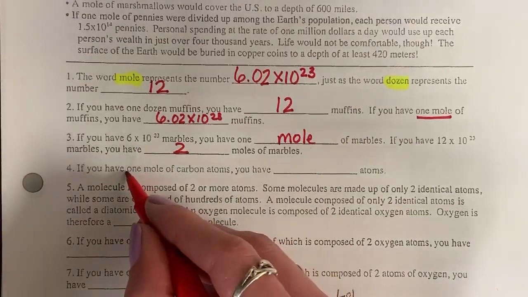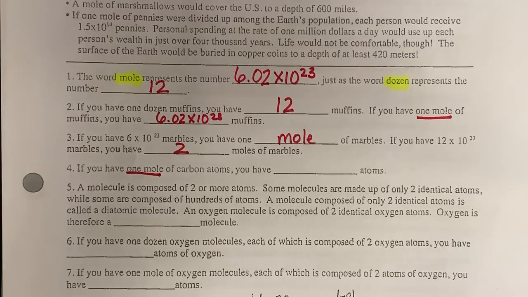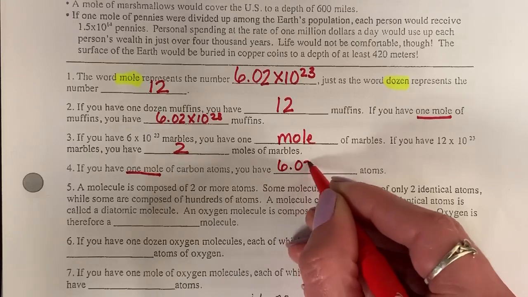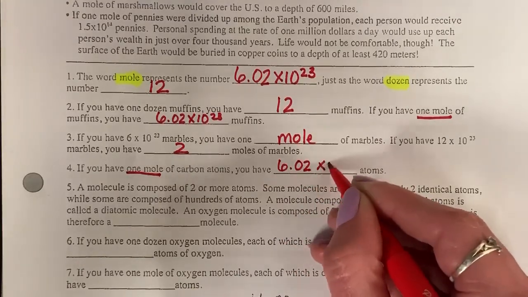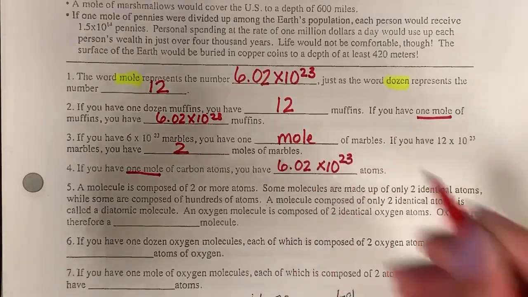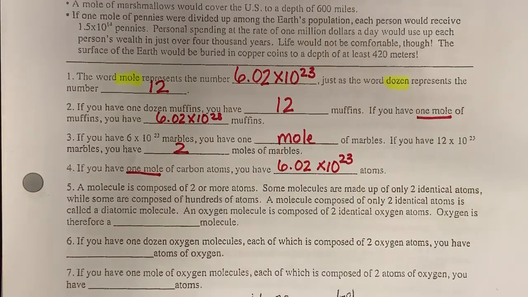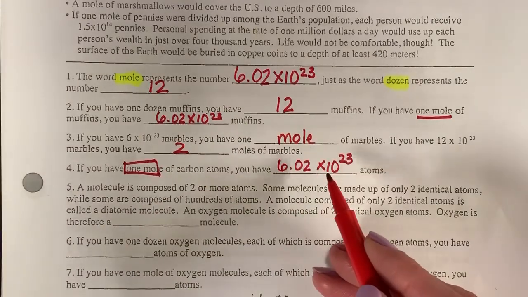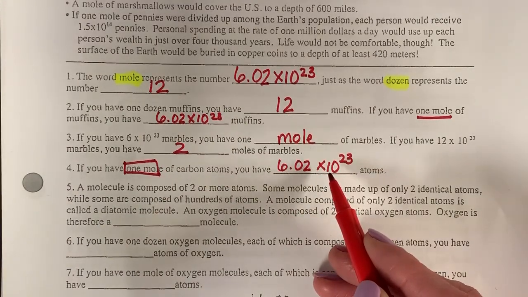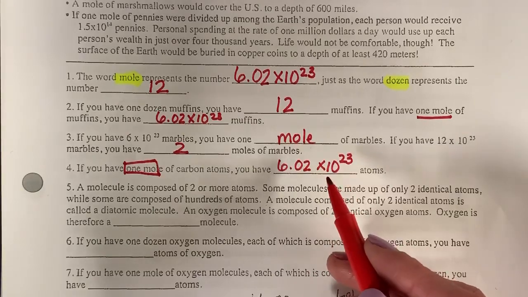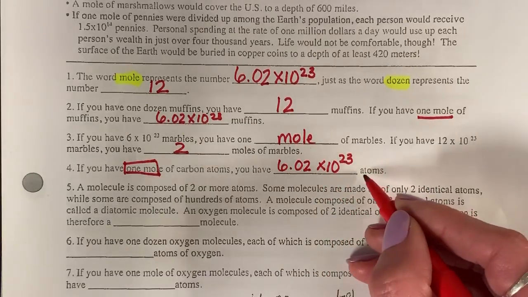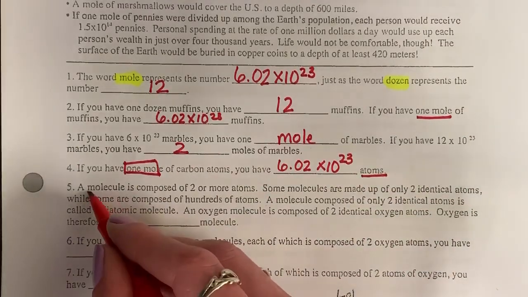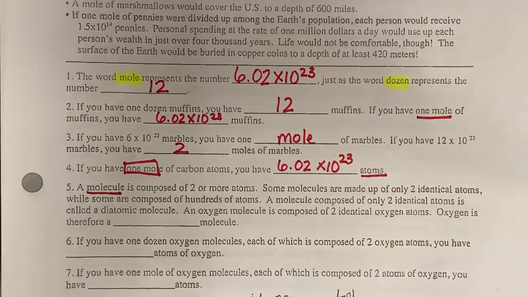So if I have 1 mole of carbon atoms, I've got 6.02 times 10 to the 23rd carbon atoms. Every time you see 1 mole, that number stays the same. Now here's where it gets kind of confusing. Sometimes you'll see the word atoms, sometimes you'll see the word molecules.